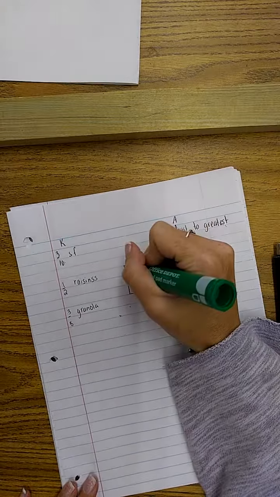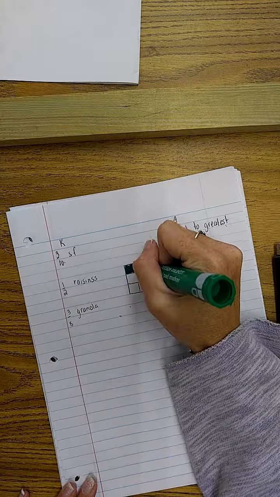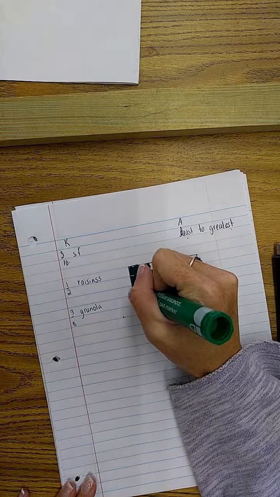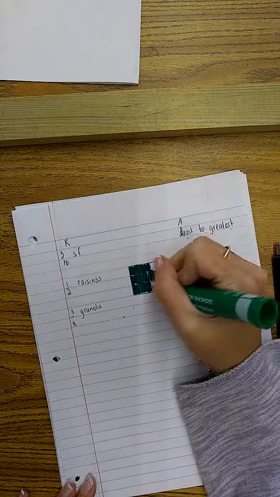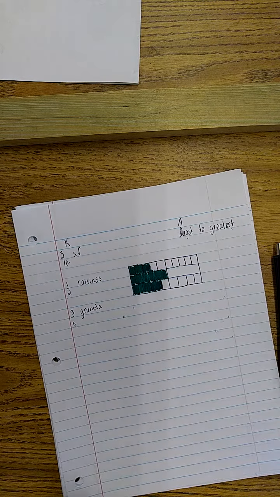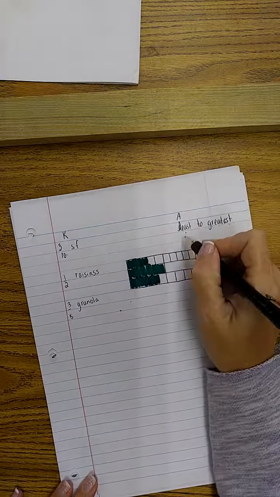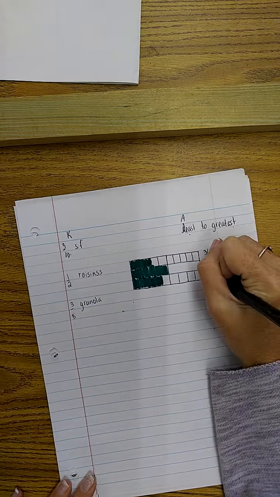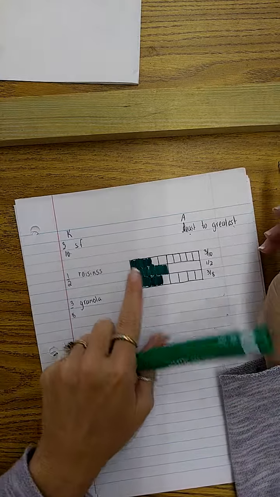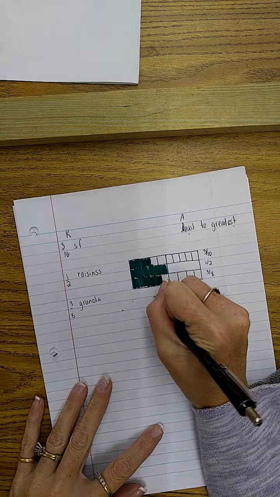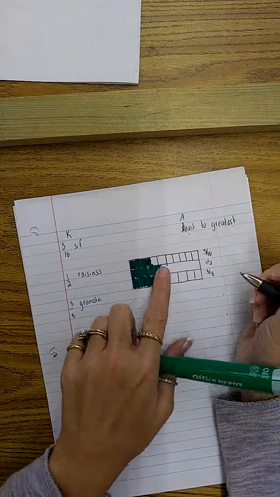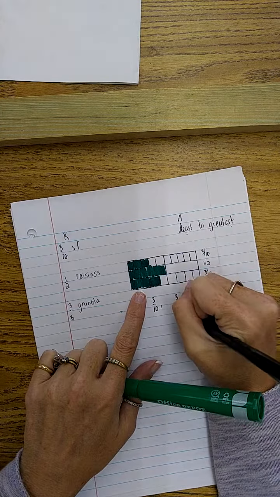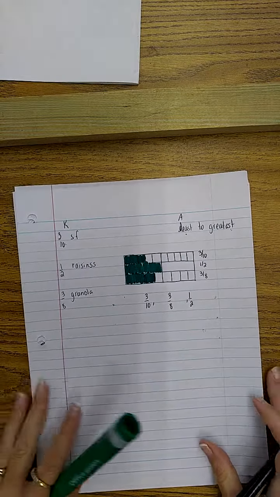All right, 3/10, 1/2, 3/8. So now looking at this from least to greatest, this is 3/10, 1/2, and 3/8. The least would be 3/10. The greatest would be 1/2. And the one in the middle would be 3/8. So this is how they should have answered this problem.